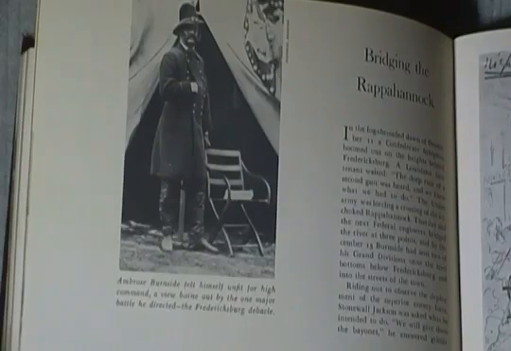He also adopted the pose of hiding his right hand in his bosom. Now for another book.